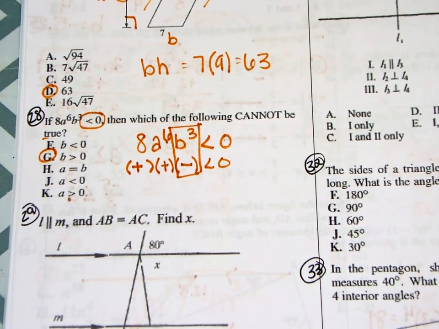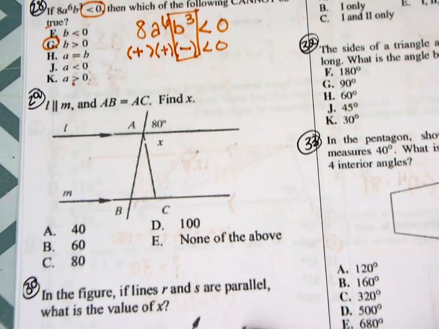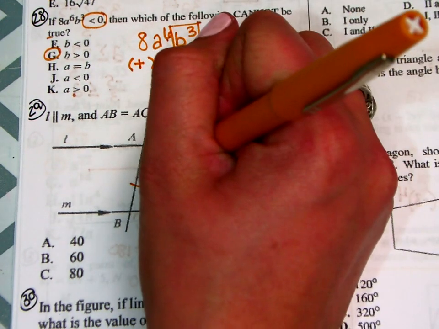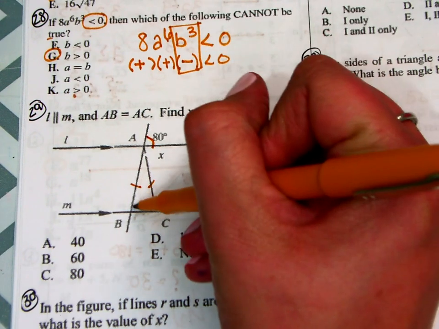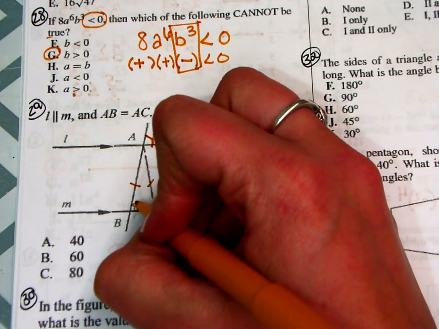Always take a second and think about what the problem is asking to help you. Number 29, AB is equal to AC, so I'm going to mark those equal. Find the value of X. Well, in this picture, this angle and this angle are actually corresponding. So this angle is also 80.